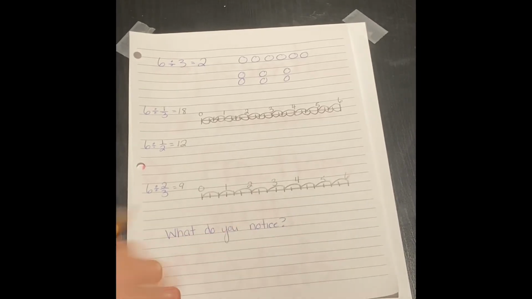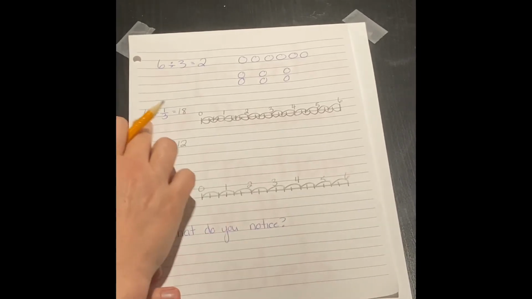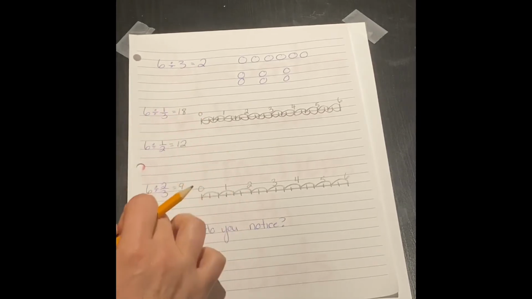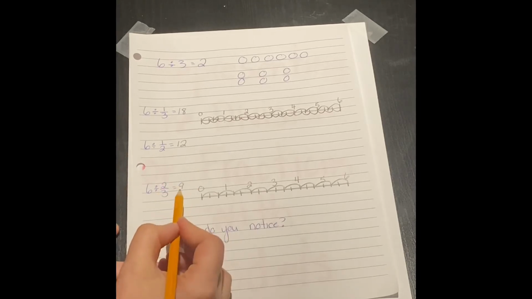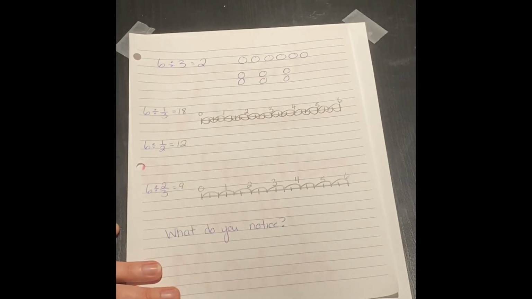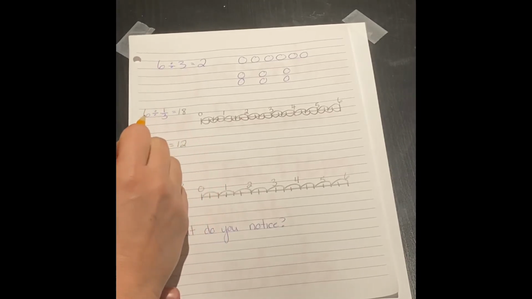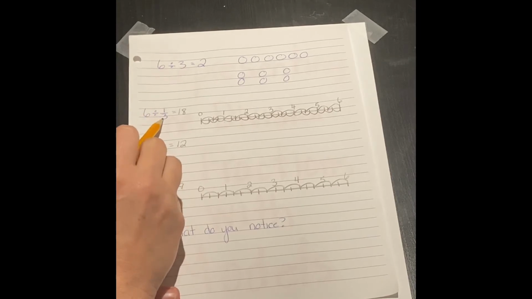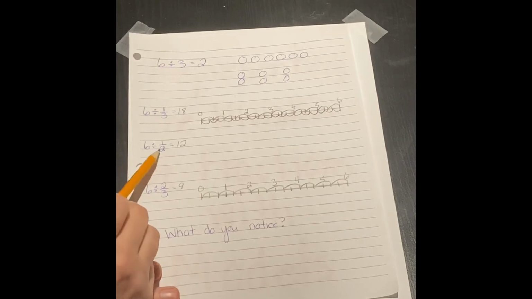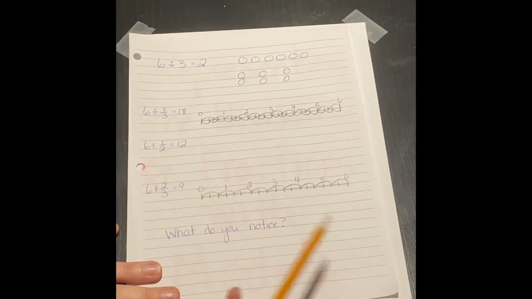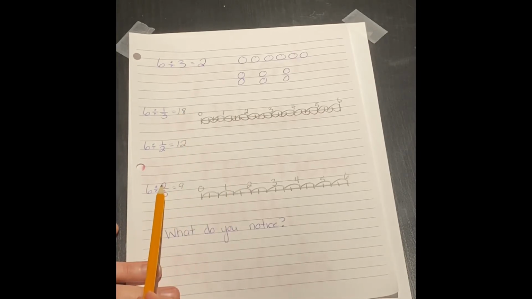Now, what do you notice? Do you see any relationships between the whole number, the fraction, and the answer? So see here, I notice 6 multiplied by 3 gets me 18. 6 multiplied by 2 gets me 12. 6 multiplied by 3 I know is 18, but I divided it by 2 and it gets me 9.